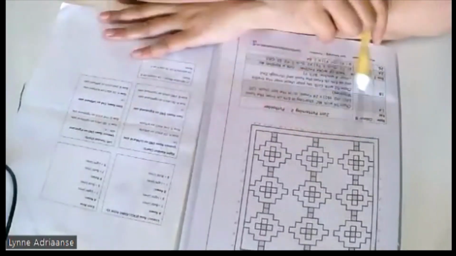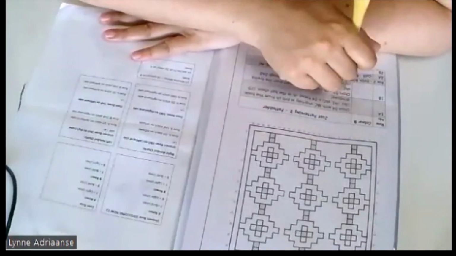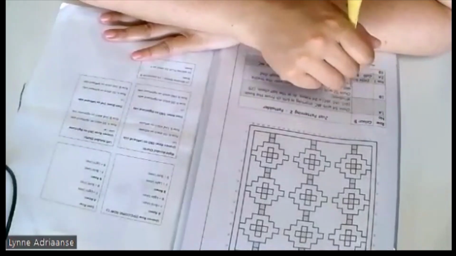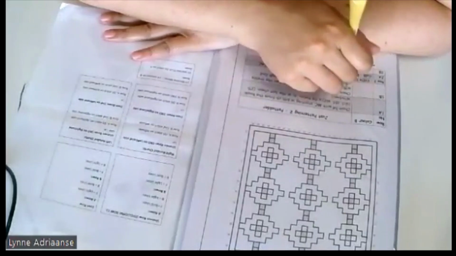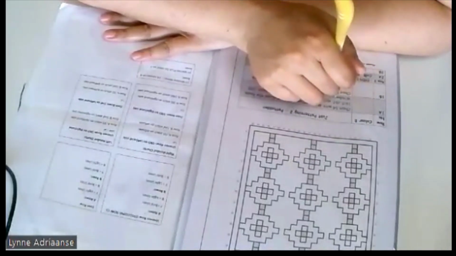The other thing you need to remember is that in interlocking, you can design in such a way that whether the crocheter is right-handed or left-handed, the image will just become a mirror of itself.